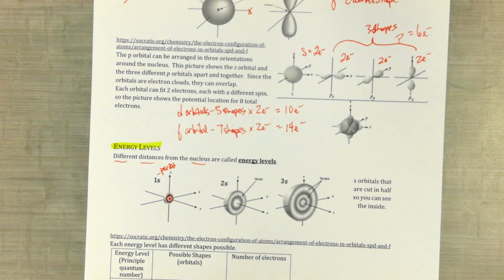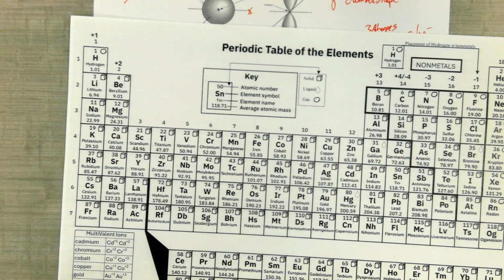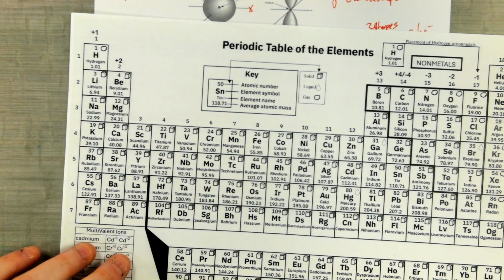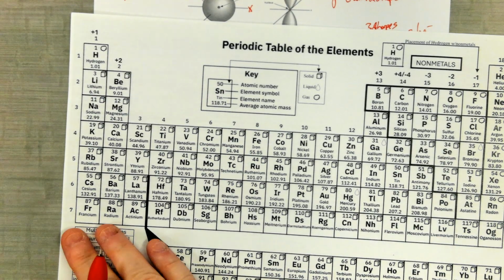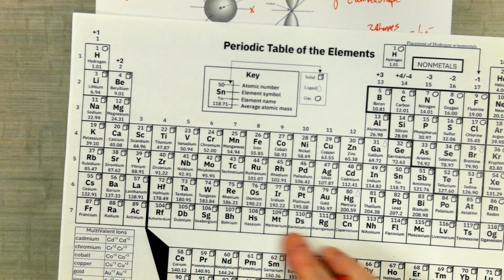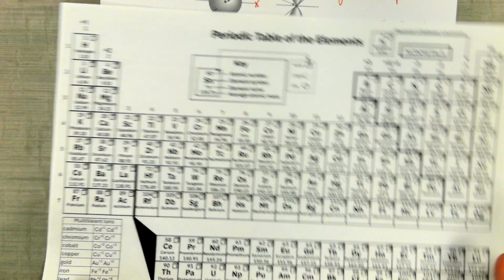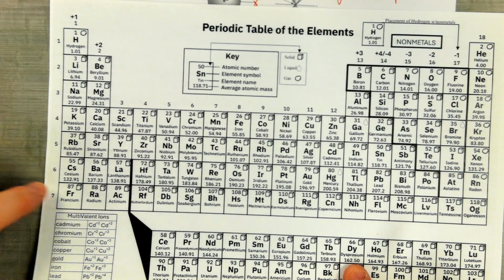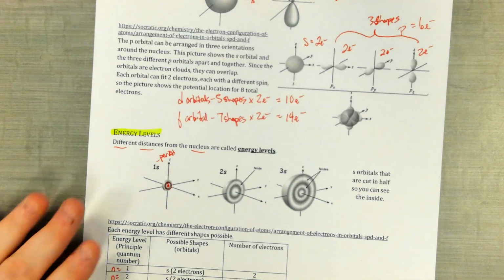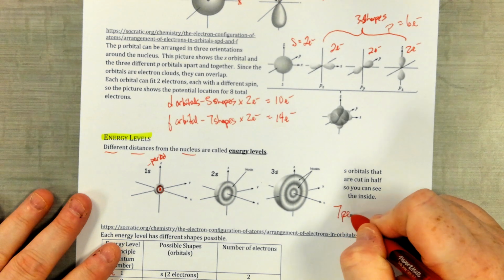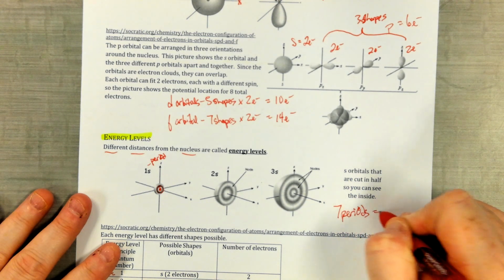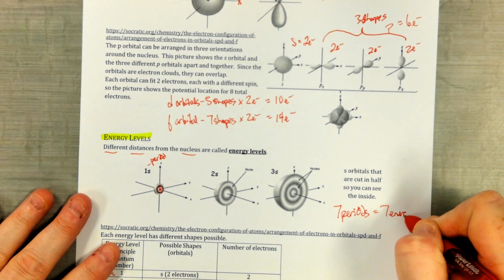So on the periodic table, we have 7 periods, which means there are 7 energy levels at this time that we can find the electron configuration of any element up to period 7. So 7 periods equals 7 energy levels.